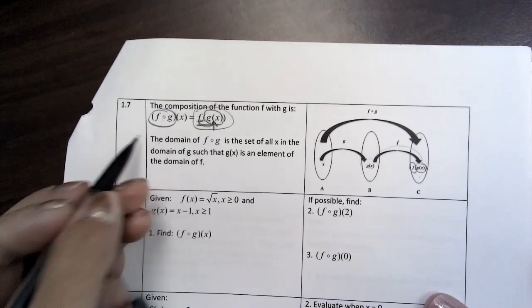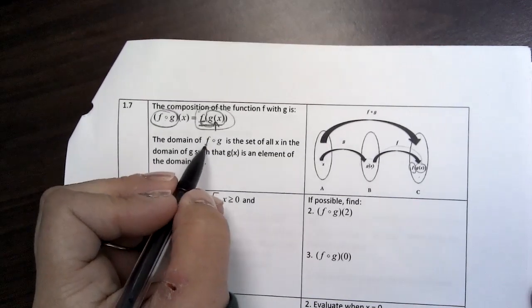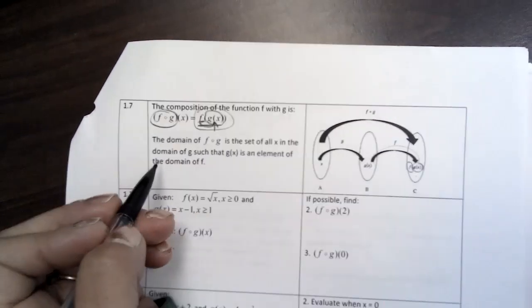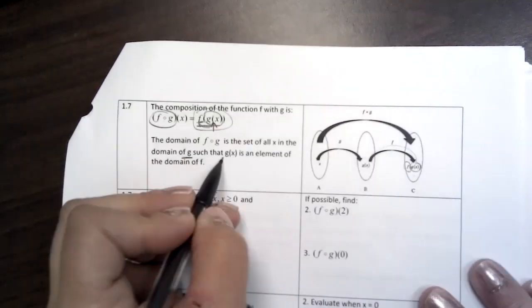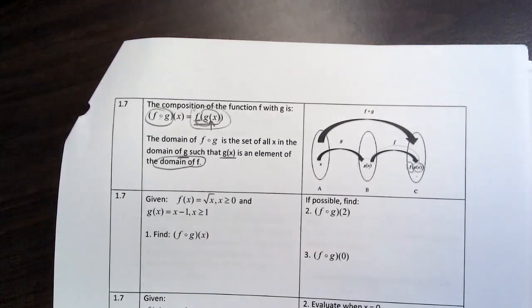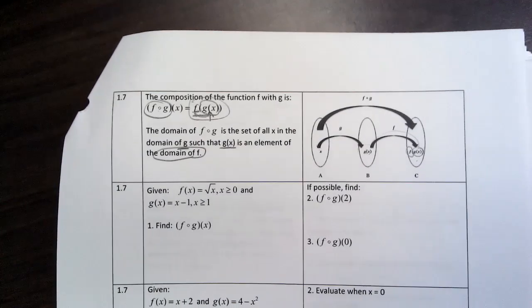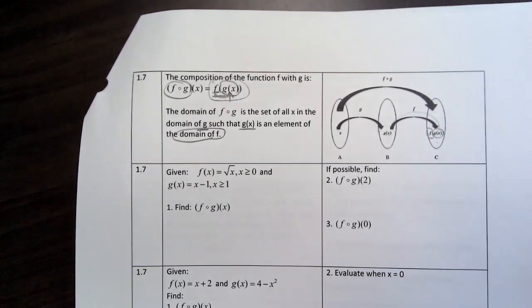All right, so here it also says the domain of the composition of f of g is the set of all x's in the domain of g such that g of x fits into the domain of f. So we're going to have to look at both of these, and we'll work some problems here. Very first thing, we're not going to look at domain yet. Let's go on ahead and just look at some problems.